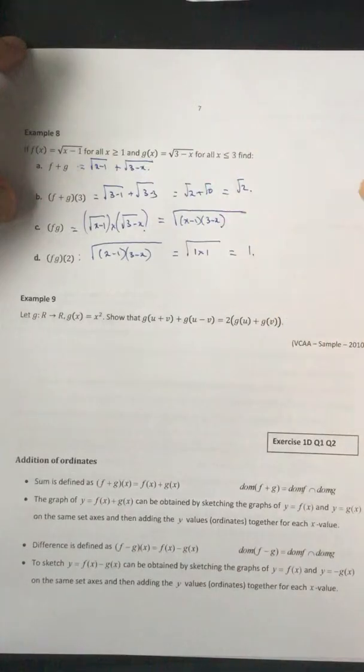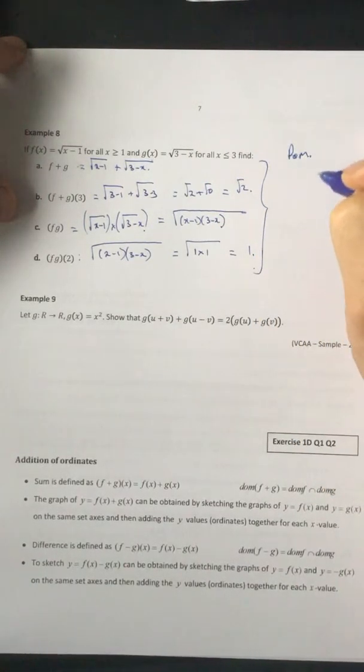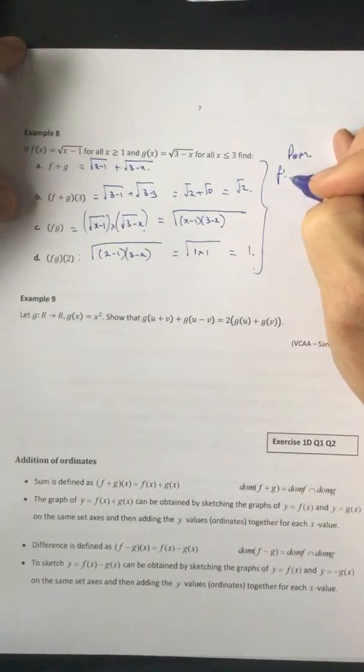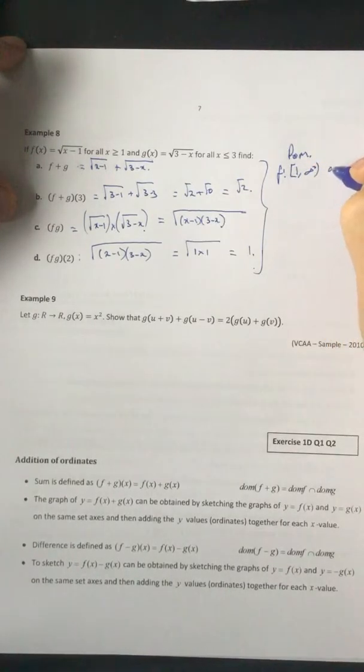Interesting to note that if we wanted to find the domain for any of these, well, the individual domains: the domain for f is from 1 to infinity. The domain for g is from minus infinity to 3.